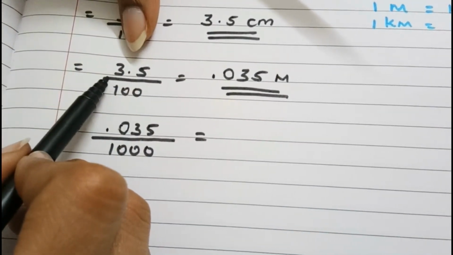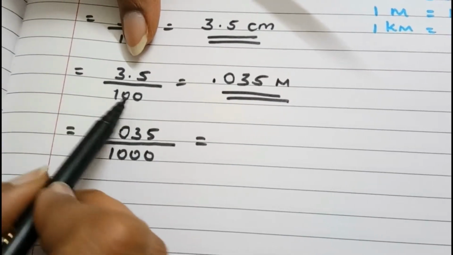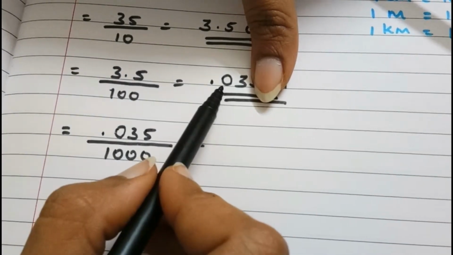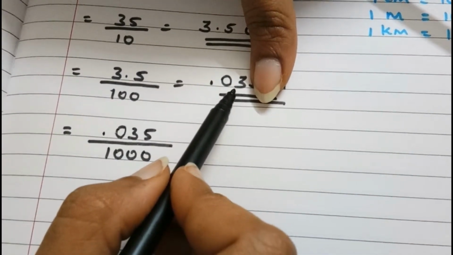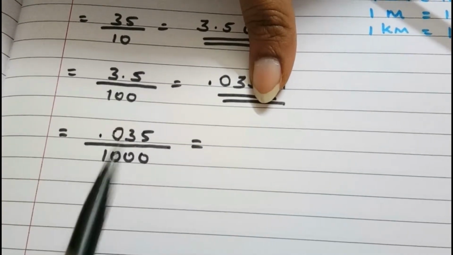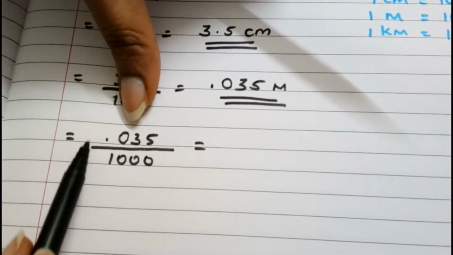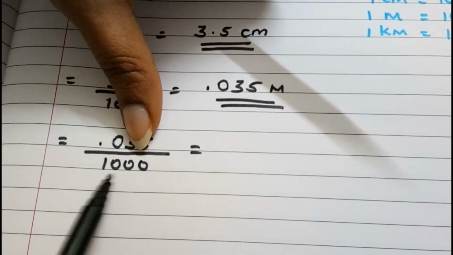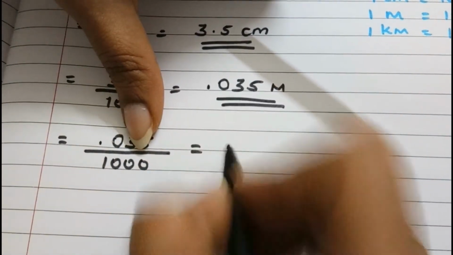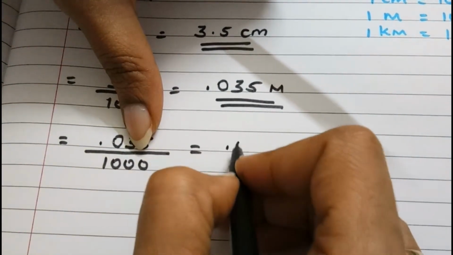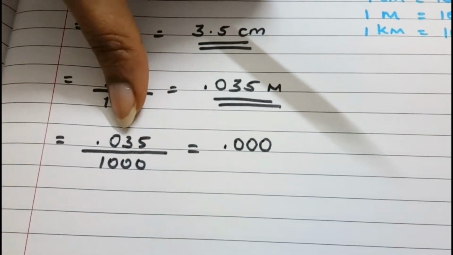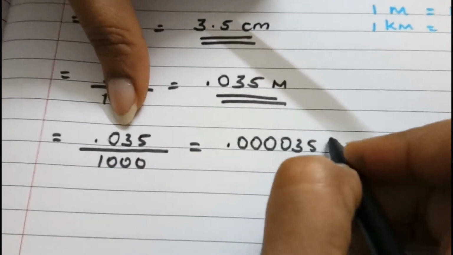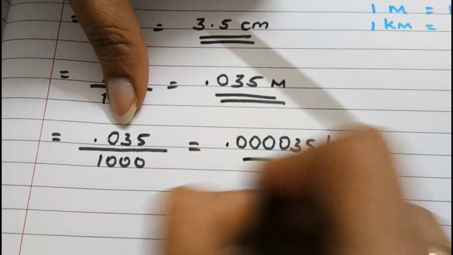Because there was only one digit outside and there were 2 zeros. So, as we normally do, we put 0.0 here and then we put 3, because there was one digit here. Now here, since all the three digits are after the decimal point, they will not be counted, and since there are 3 zeros here, we first put a point, then 3 zeros, 1, 2, 3, and then this number 0.035, and it would be measured in kilometers.